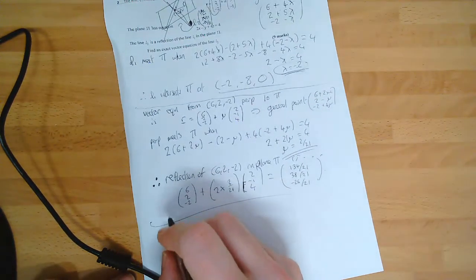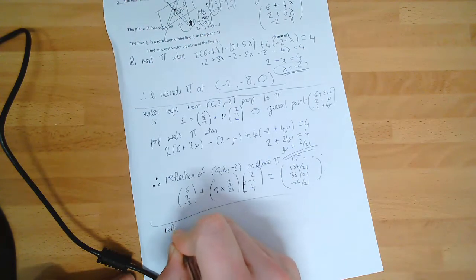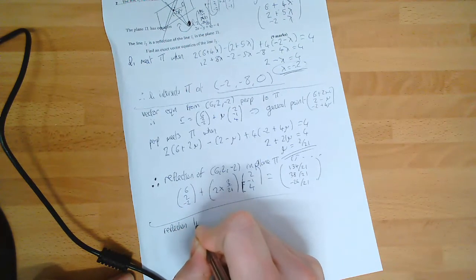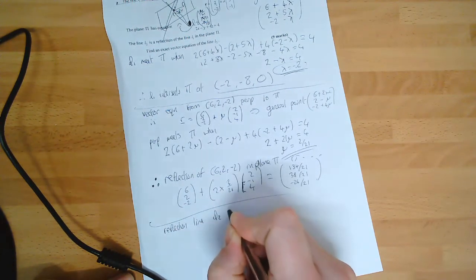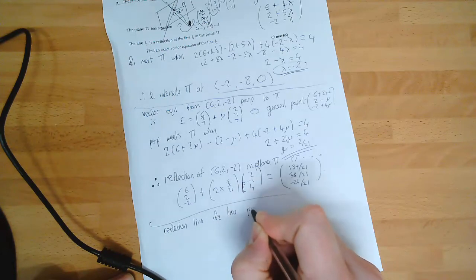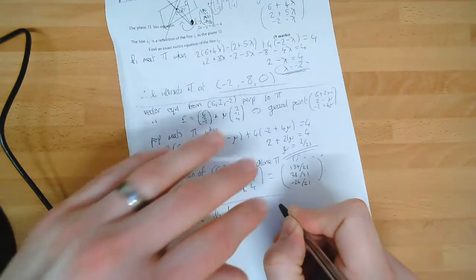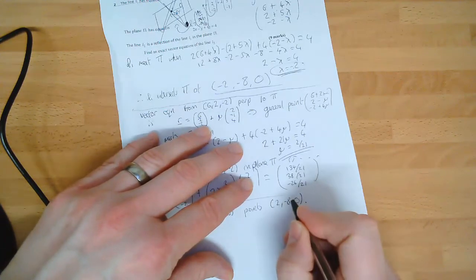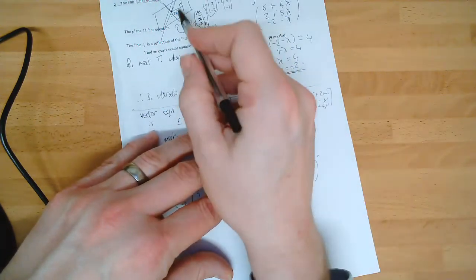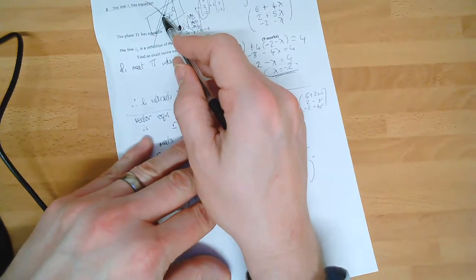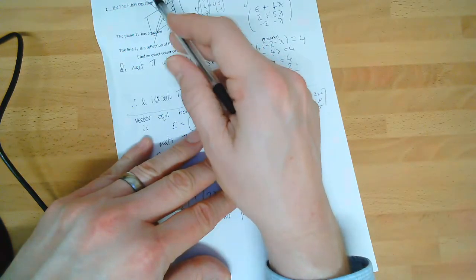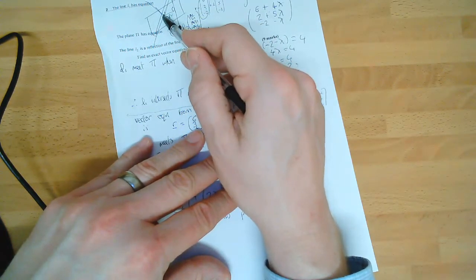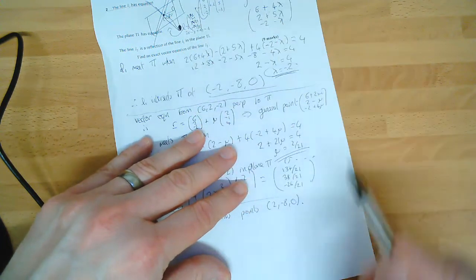So, the point of this is the reflection line, L2, has points 2, negative 8, 0. That's because that's where the original line meets the plane. Now the line and its reflection will both meet the plane at the same point.